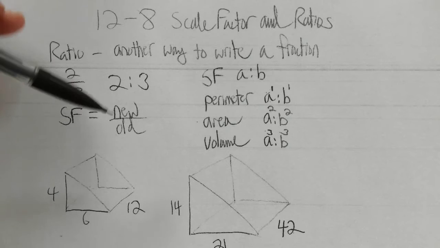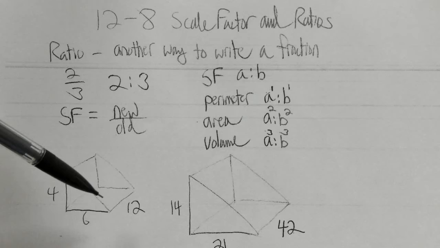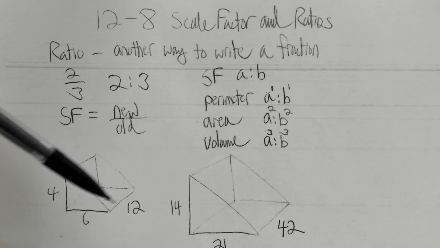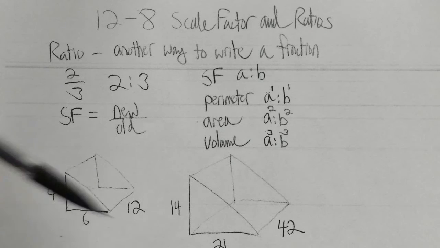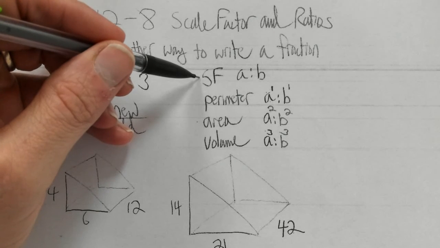And so what we're going to do is relate how the different ratios of the surface areas and the volumes relate to two figures. Here's a chart that can help give you the relationship.